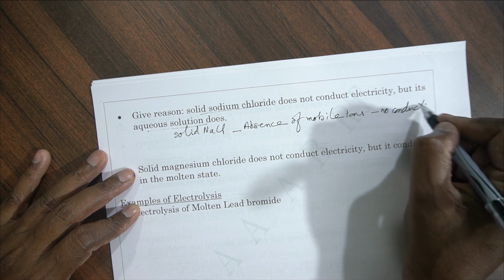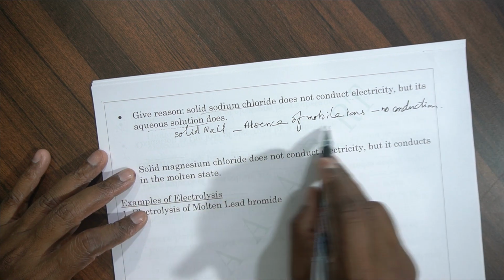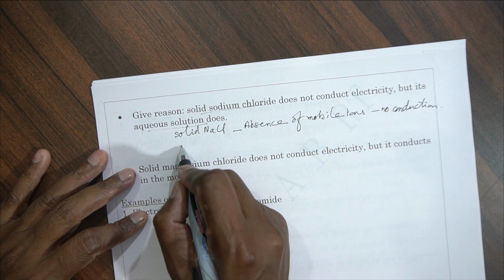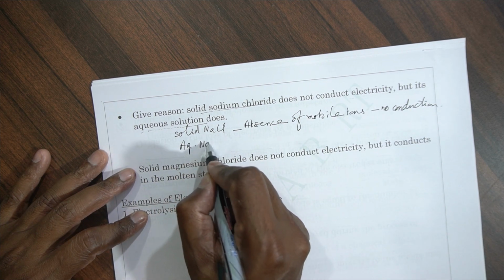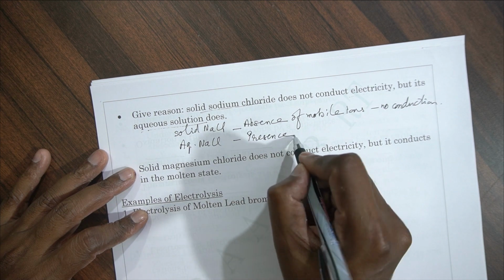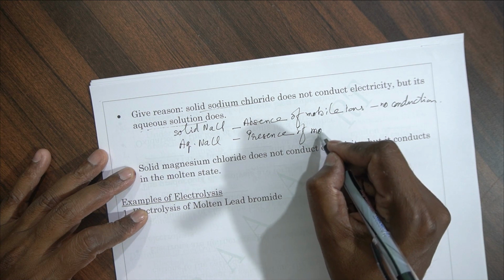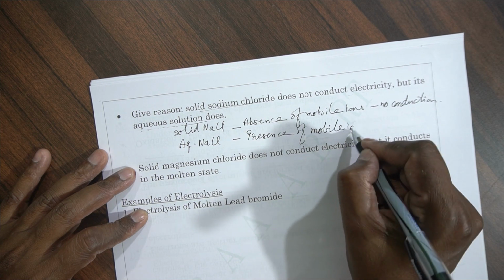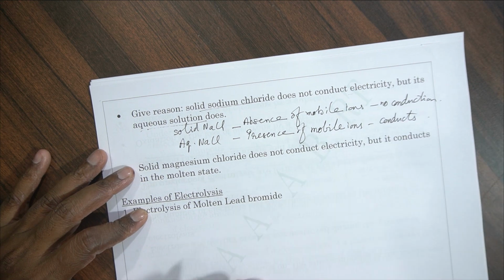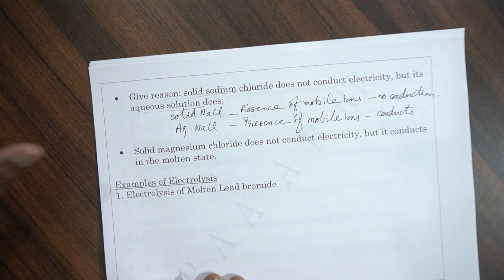For conduction of electricity, mobile ions are essential. Aqueous NaCl: presence of mobile ions, so it conducts. This is how you have to differentiate and answer this question.